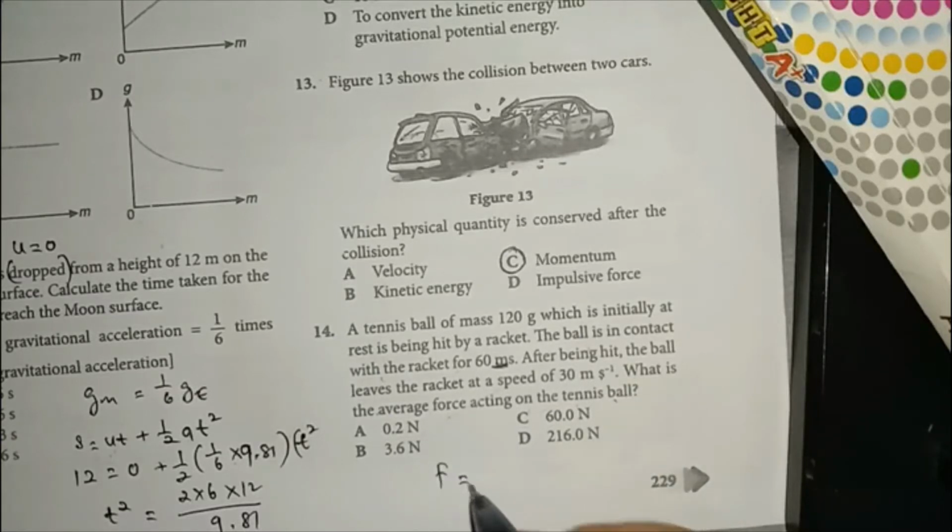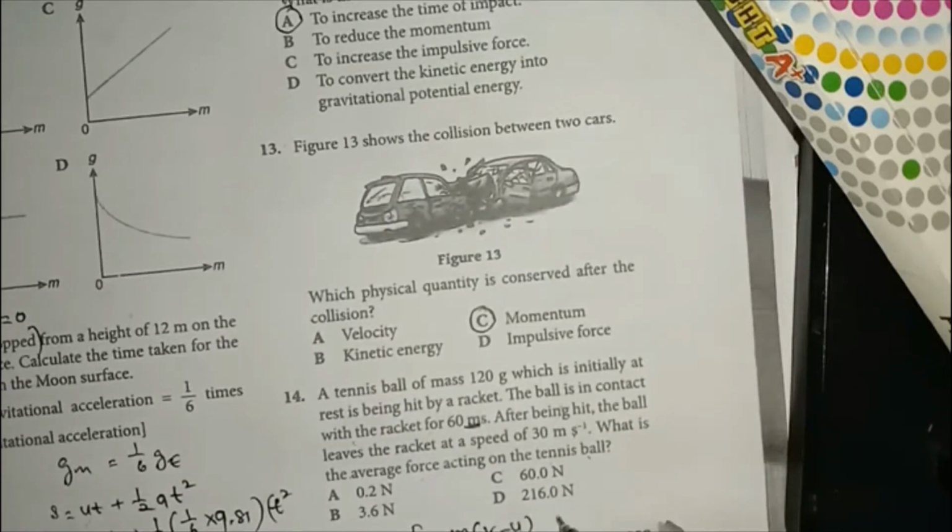We're going to use F equals m(v minus u) divided by t. So in this case, the tennis ball is initially at rest, so meaning u equals 0. So we have 0.12, the mass converted to kilogram.